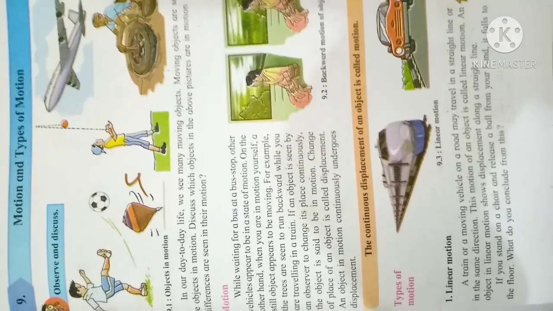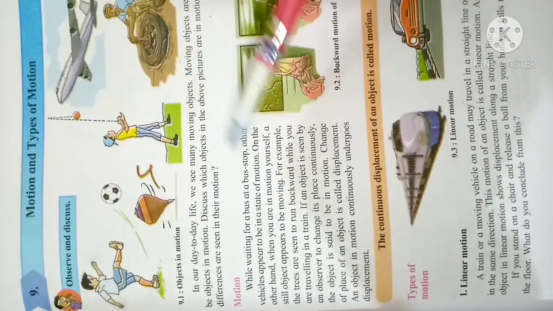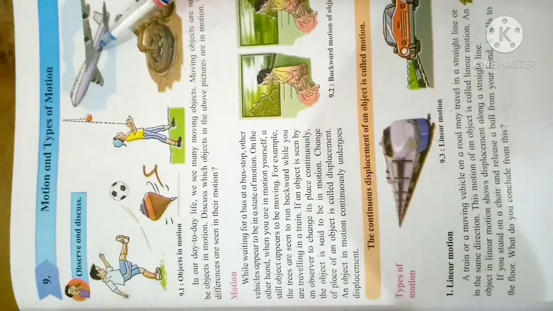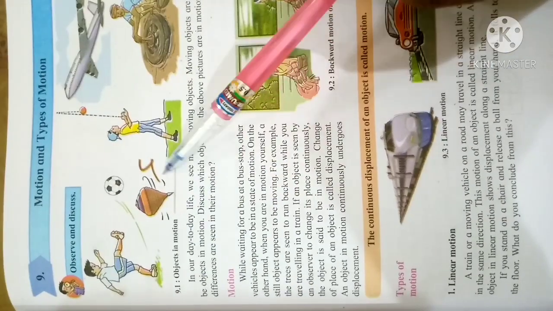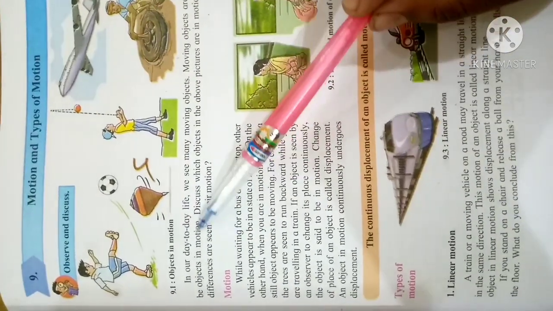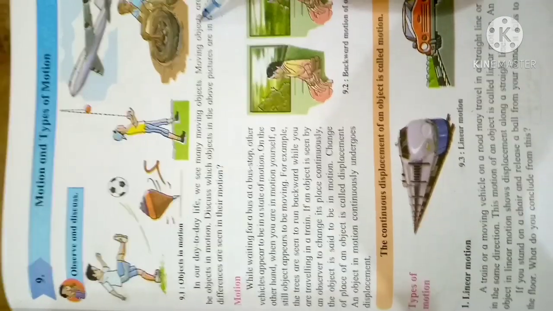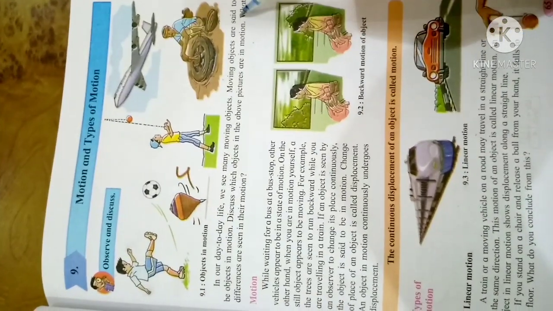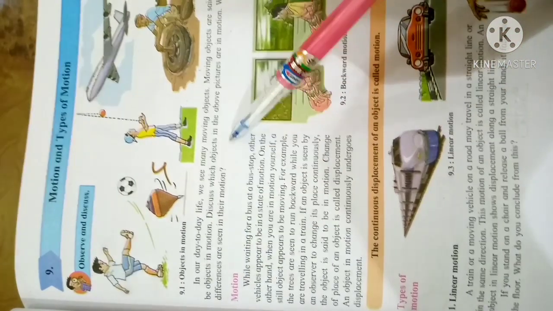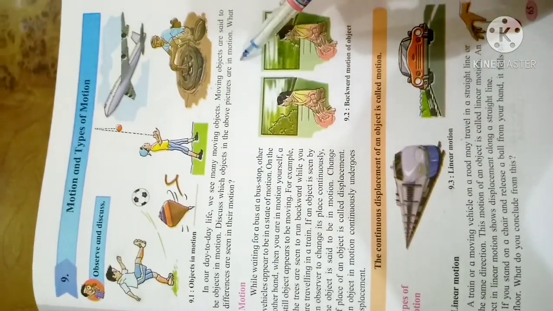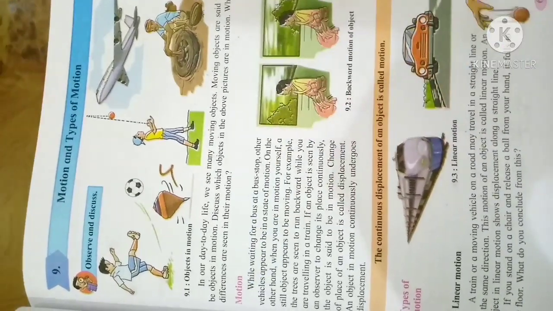Observe and discuss. That means first diagram, second, third, fourth and fifth. Different types of diagrams are observed. Then, object in motion. In our day-to-day life, we see many moving objects. Moving objects are said to be objects in motion. Discuss which objects in the above picture are in motion and what differences are seen in their motion.